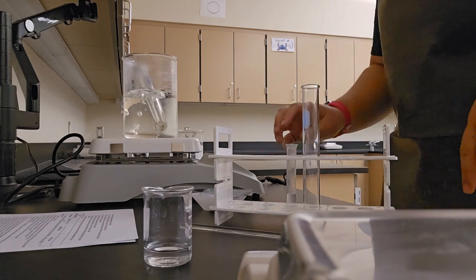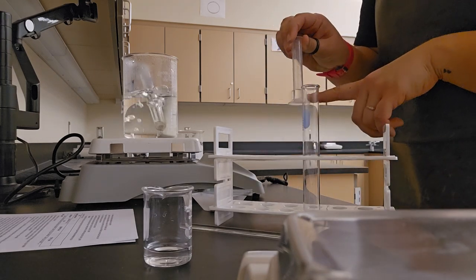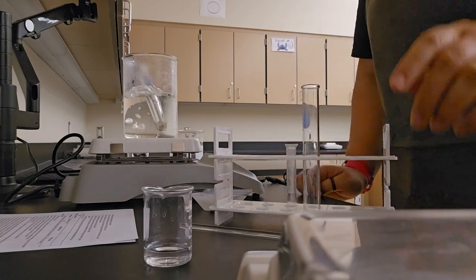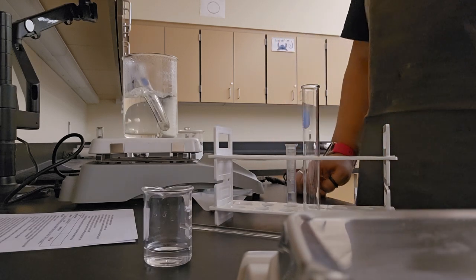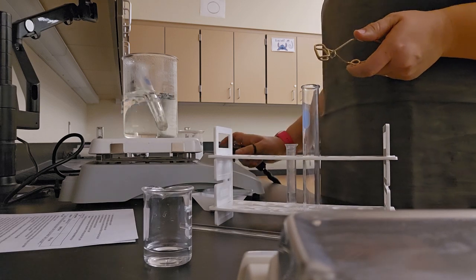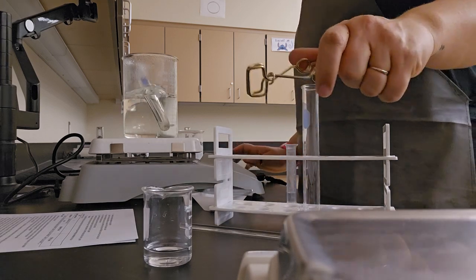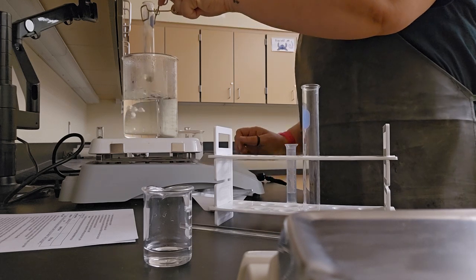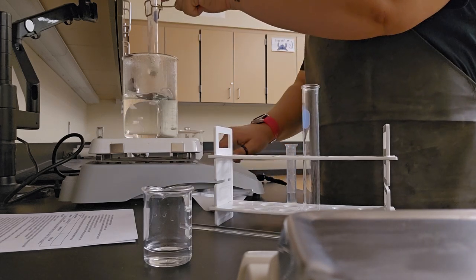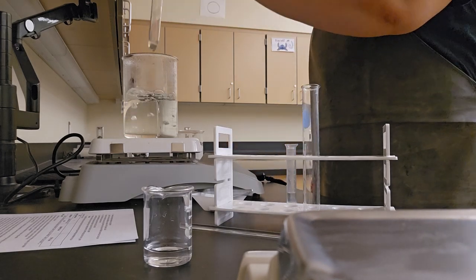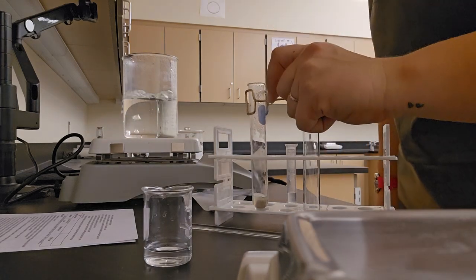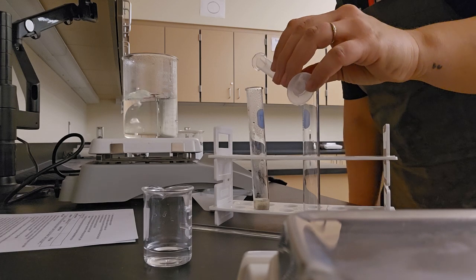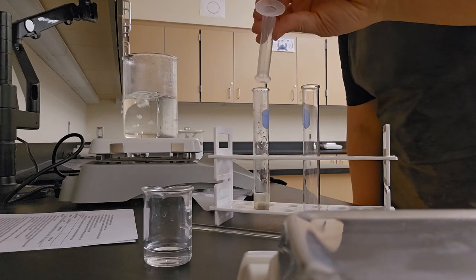So while I was waiting, I poured in my 2 milliliters of hydrogen peroxide to be able to test this reaction as soon as I'm done. So 3-minute mark, stop my timer. Using my test tube holder, carefully taking it out of the water. I'm done, so I'm going to turn that off. Back into my test tube rack, and I immediately add in my 2 milliliters of hydrogen peroxide.